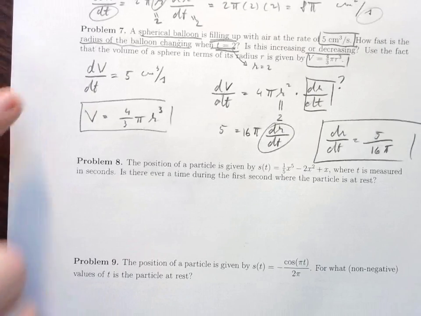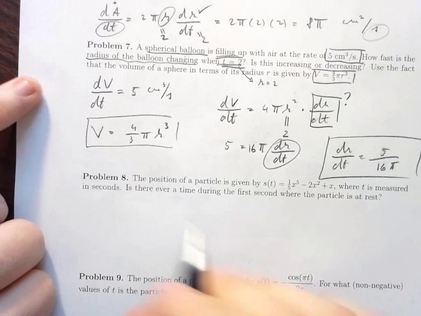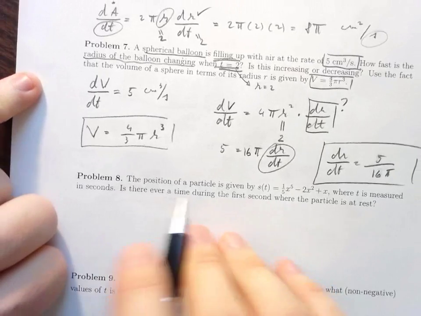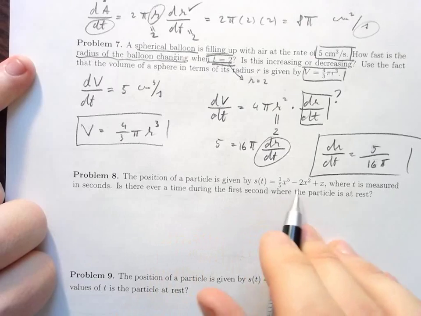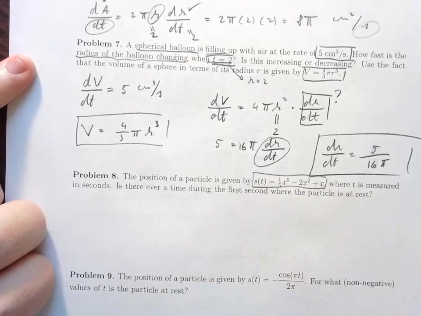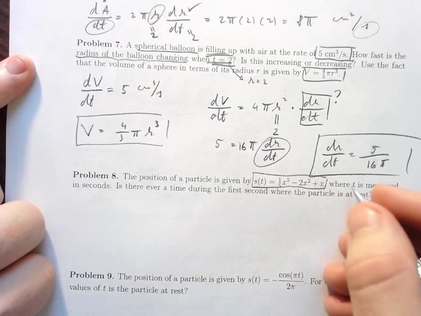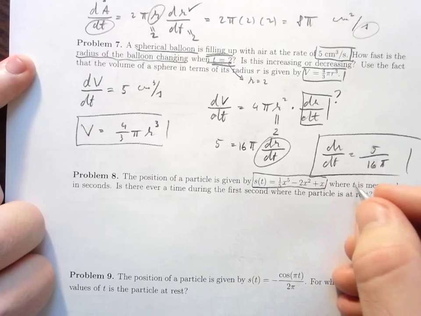Okay, how about the last, not the last, but problem 8. So I'm given the position of a particle in terms of, I guess I meant to write this in terms of t, not in terms of x.